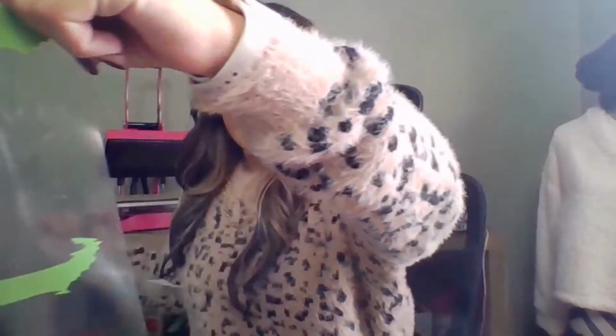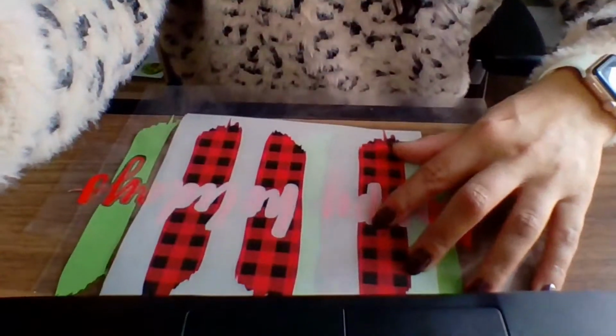Now, because I am not layering my patterns, I'm going to use the same masking that I did for the leopard. That way it's an easy application at the heat press. I can just do them together. So I'm going to find out where this goes on top of my other design.